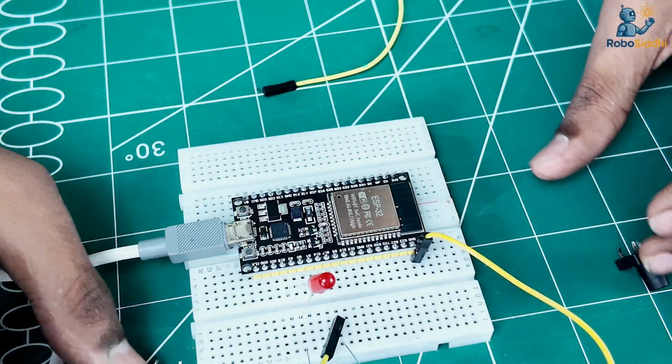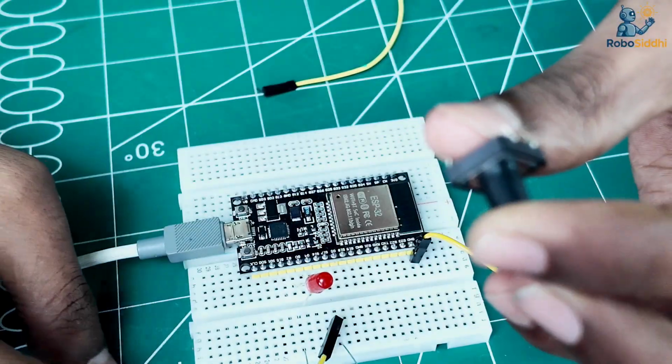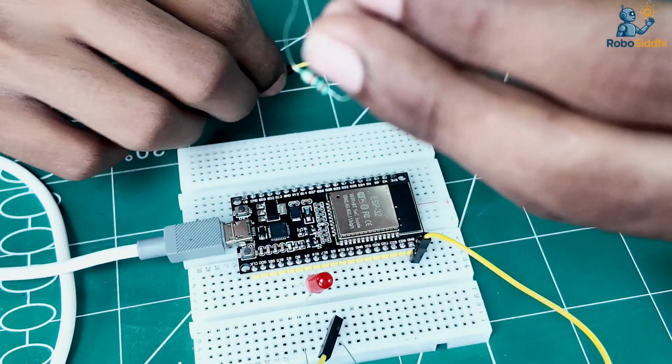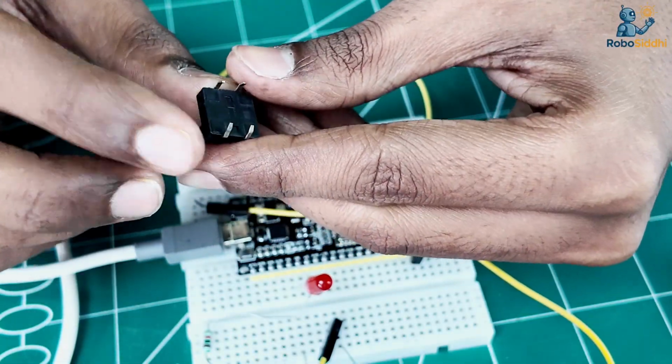Now additionally we need some components. First of all, this push button switch. Then we need a resistor, and then jumper wires, male to male jumper wires. Now let me show you how this works.